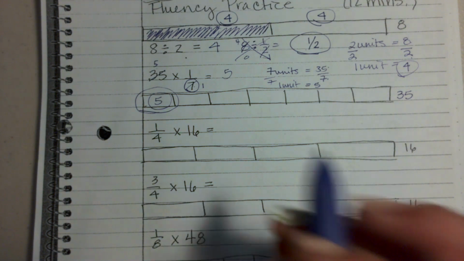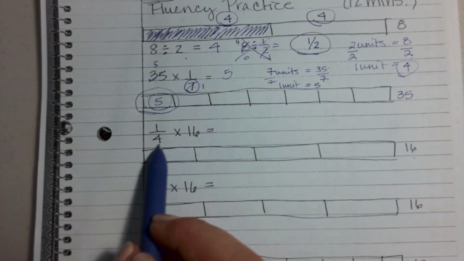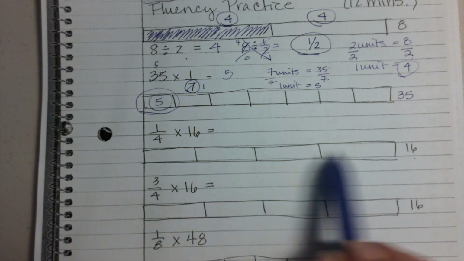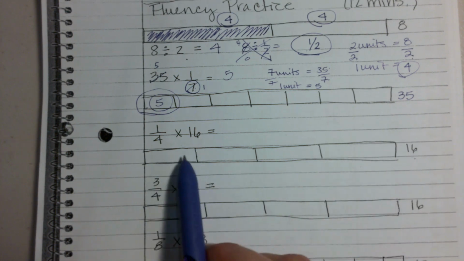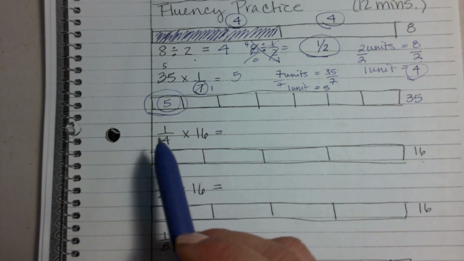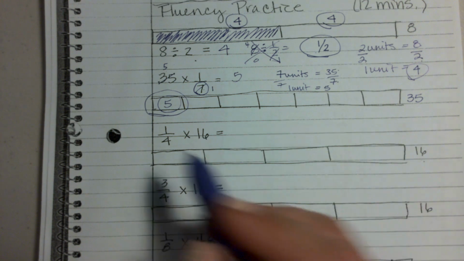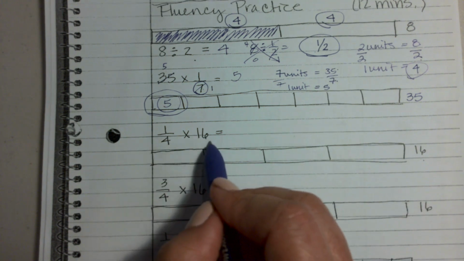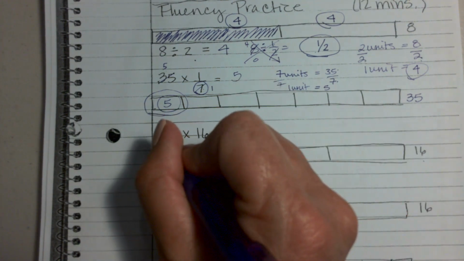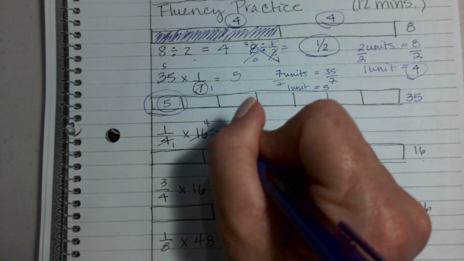All right, now 16, and you're trying to find 1/4 of 16. This tape diagram represents the whole number 16, sectioned into 4 equal sections. What is 1/4 of 16? You could cross cancel. 4 goes into 4 once, 4 goes into 16 4 times. 1 times 4 is 4.